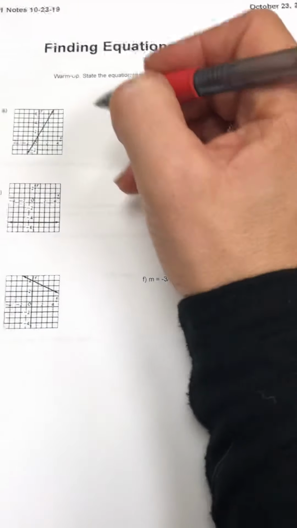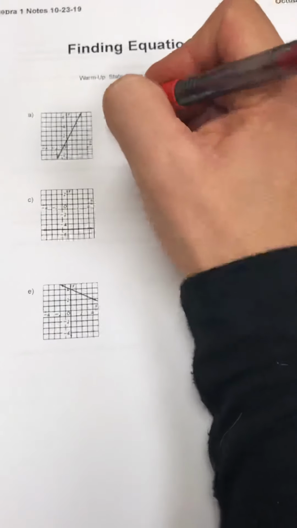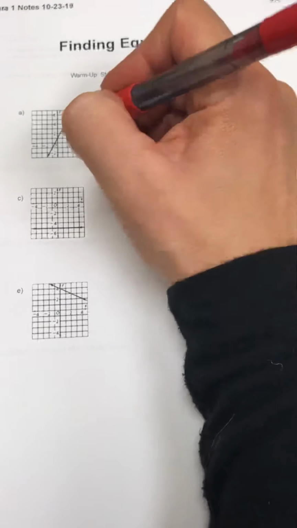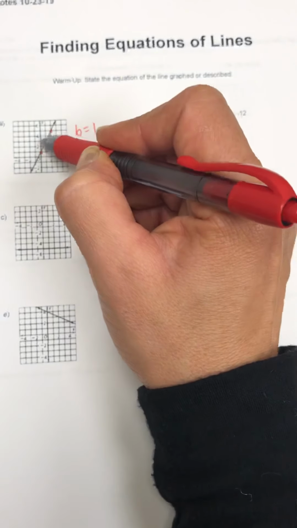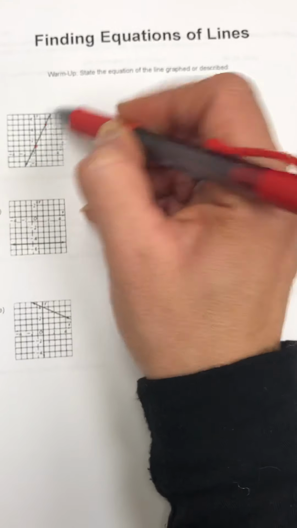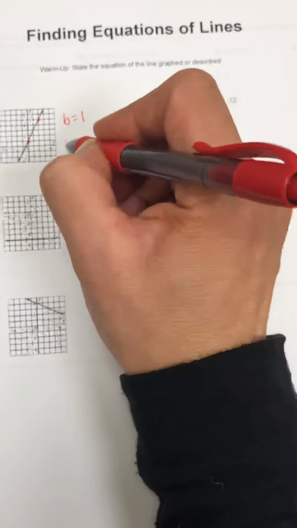Okay, so when we look at this graph right here, we should notice first of all that I can easily identify my y-intercept as 1. And I can then, from that y-intercept, find another place where it clearly hits one of the crosshairs. And I'm going to count up 1, 2, 3, 4 over 1, 2. My slope is rise over run, up 4 over 2 for a simplified slope of 2. My equation is y equals 2x plus 1.